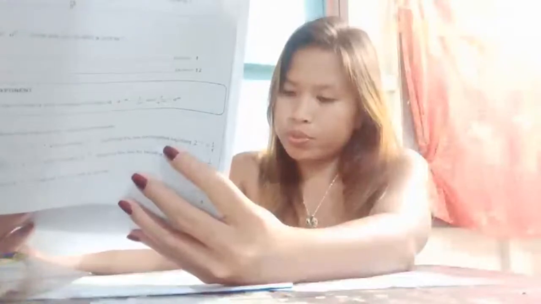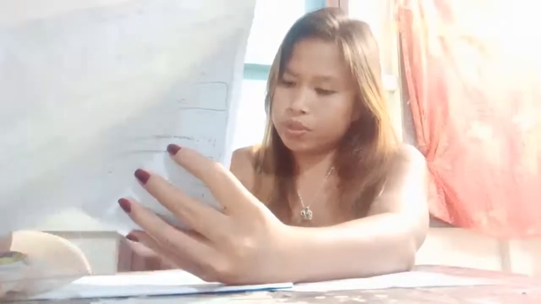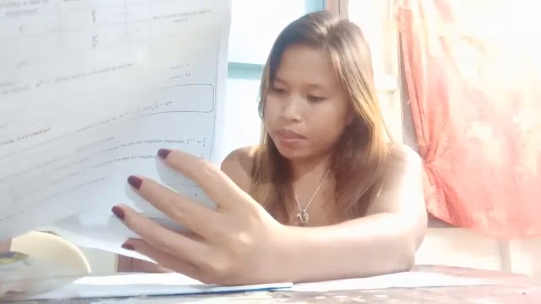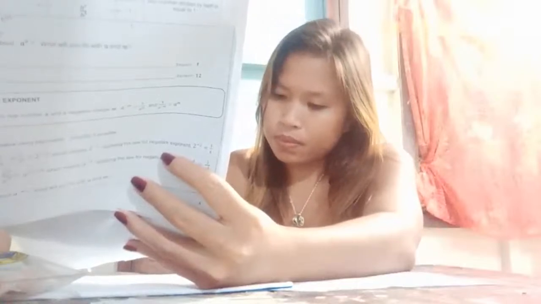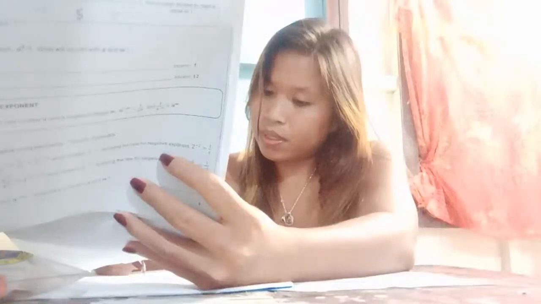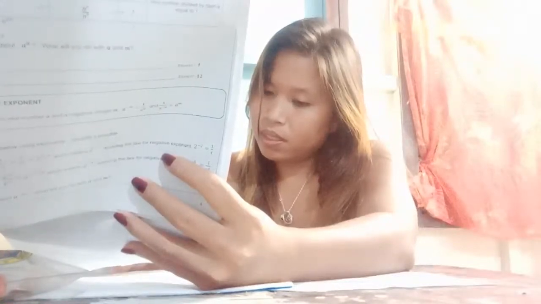Area is equal to 7ab squared times 5ab squared equals the area.